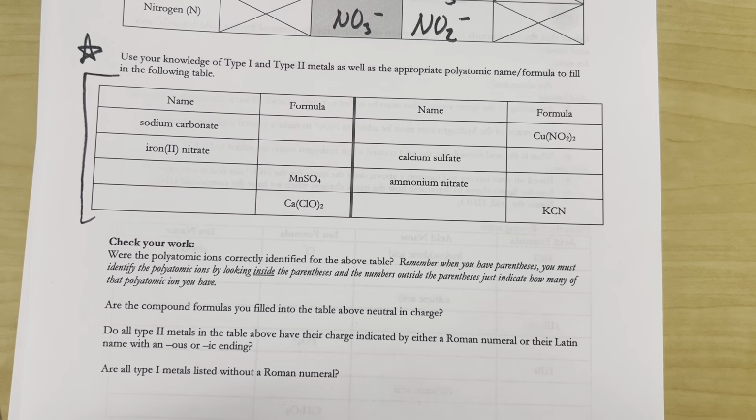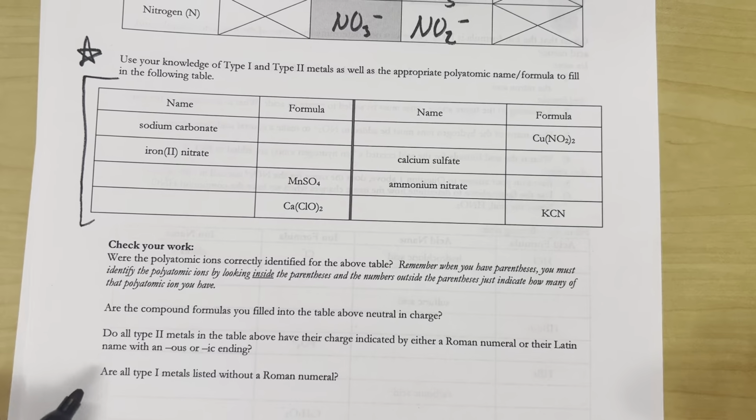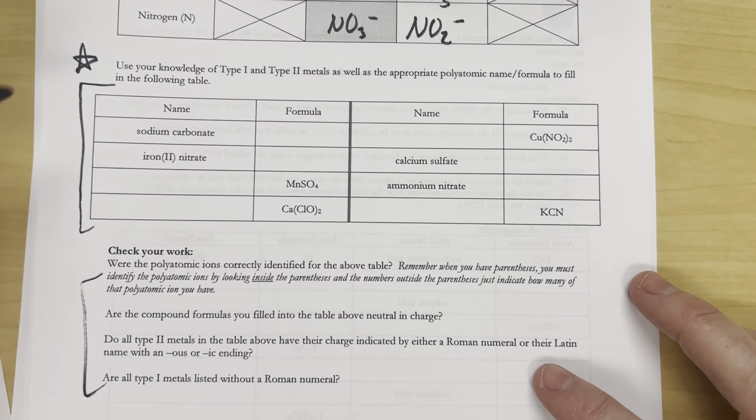All right, check your work. Were the polyatomic ions correctly identified? Well, I'll let you know. You will let me know. So make sure all these things are true when you go fill out this table. Sweet, what have we got left?